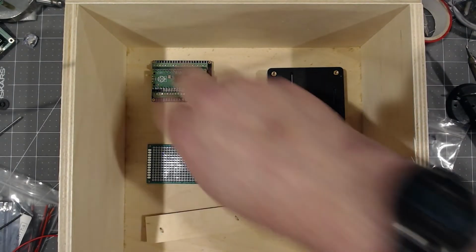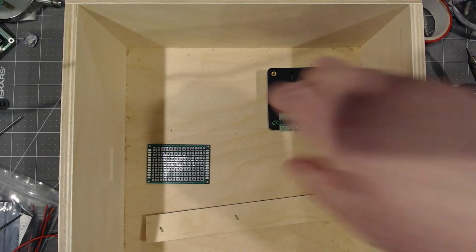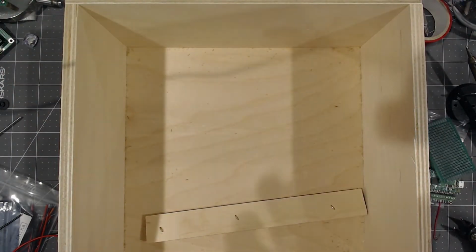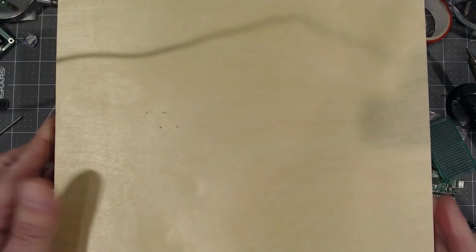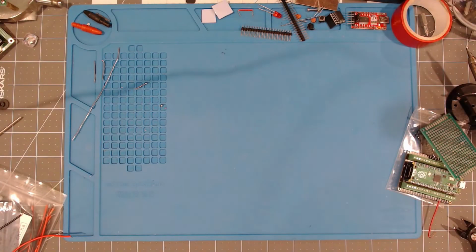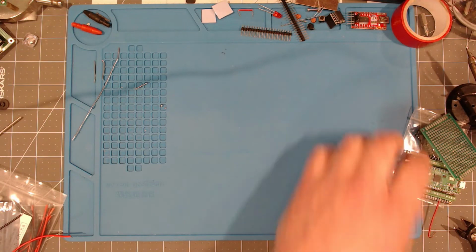At least that's my idea for my config, because I've got quite a few things I want to do that go beyond the scope of a simple project box.